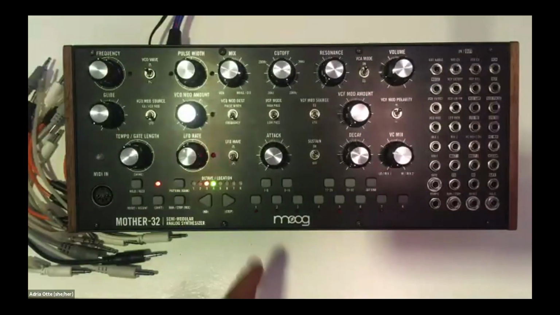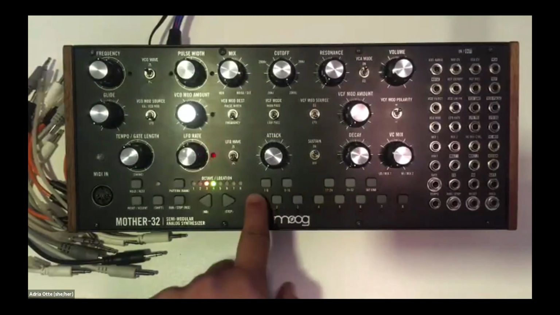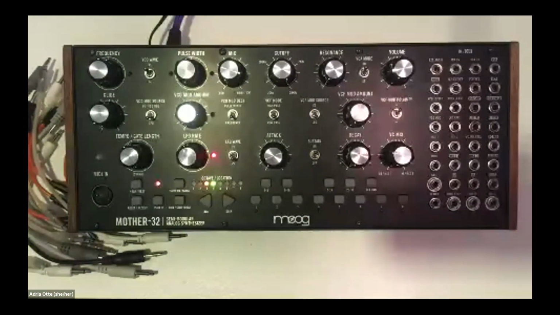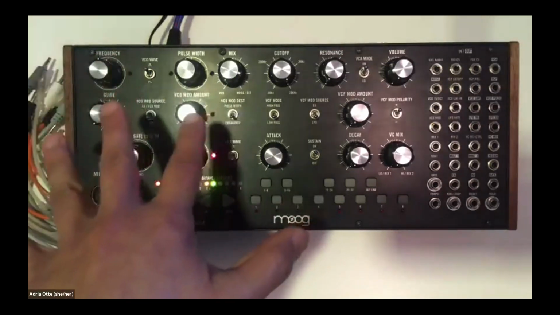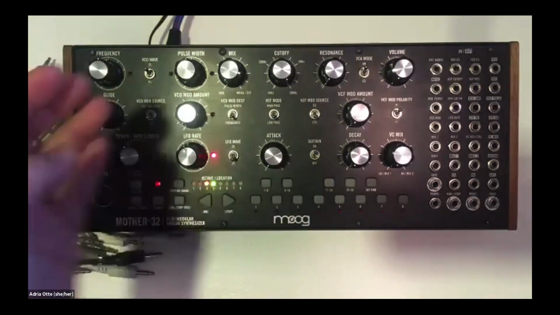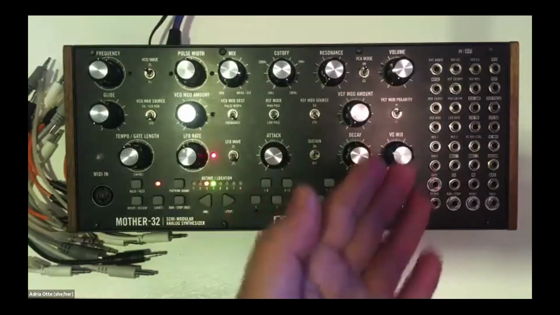I can also use the keyboard. The keyboard is sending pitch information to our oscillator, telling it what note to play. Okay, so out of our oscillator, remember, we move into our filter. So the signal is going out of the oscillator directly into the filter.